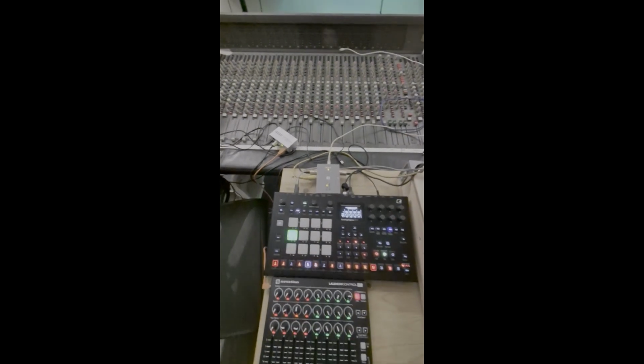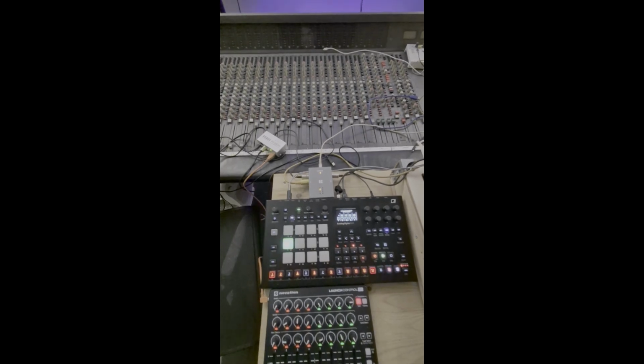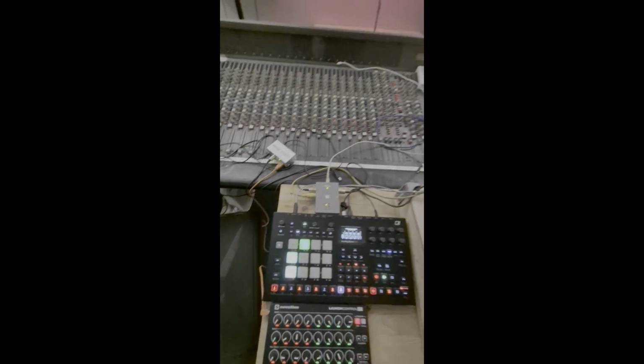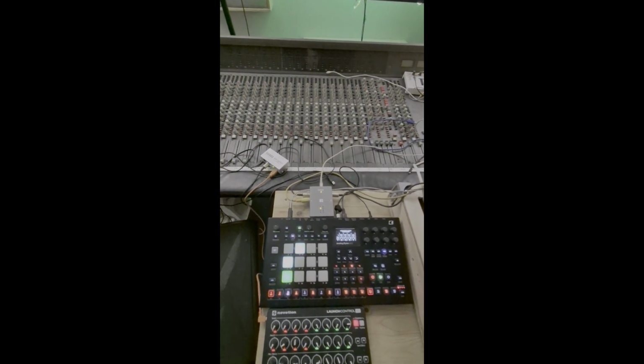So we have this sound which doesn't have anything in particular, and in a mix it kind of gets lost.